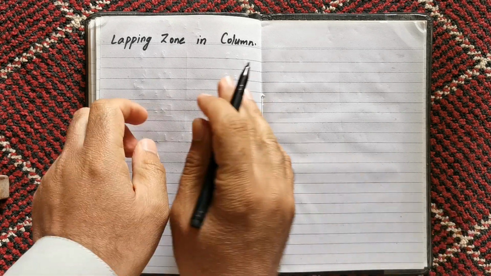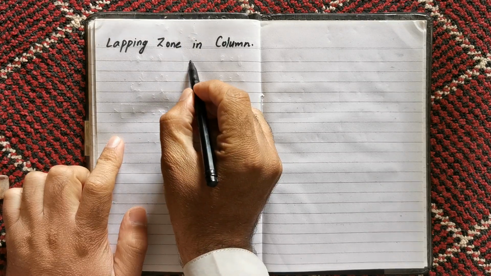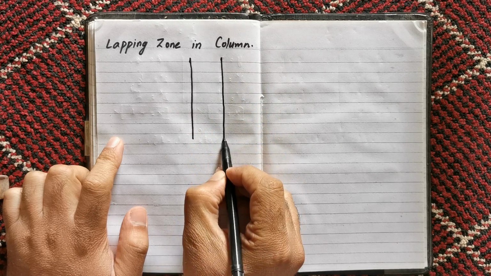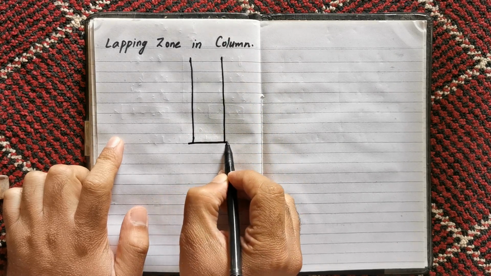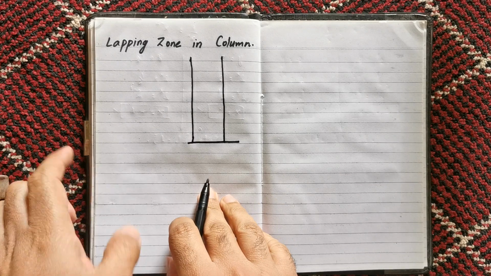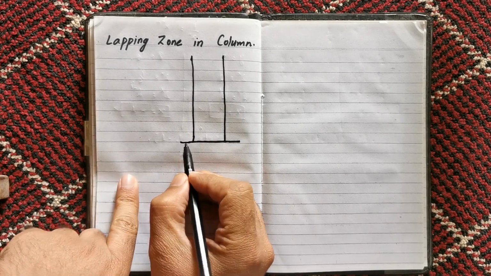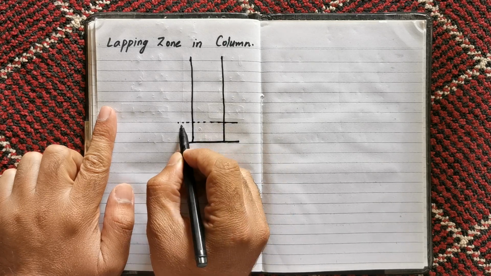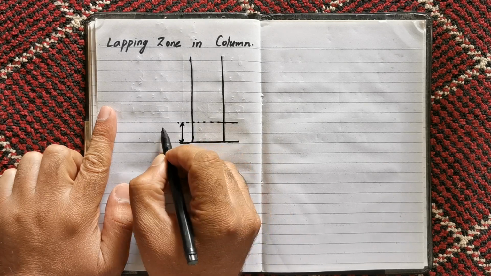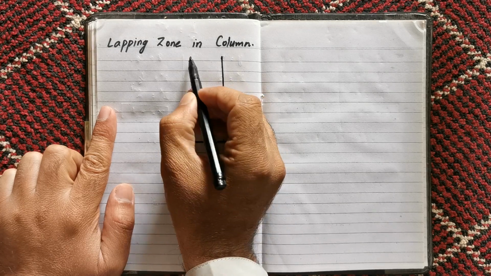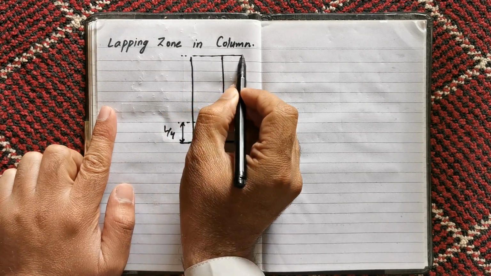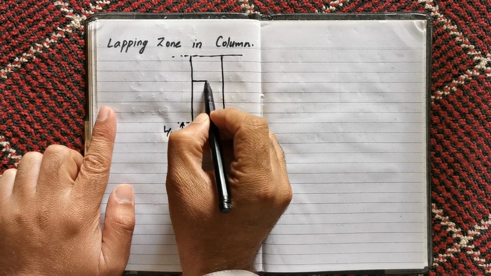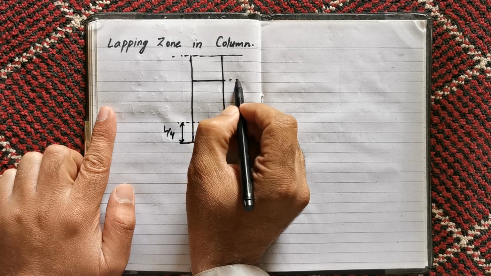Let's say I am drawing the longitudinal cross section of a column. Let's say this is a column, you can see here. So this is a column, and you can divide this column into three portions. This one is the L by 4 portion, the bottom side L by 4. And here, let's say this is the top side of the column, let's say this is the slab, so this is also the L by 4 portion.